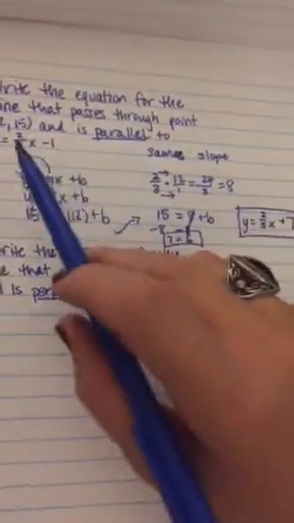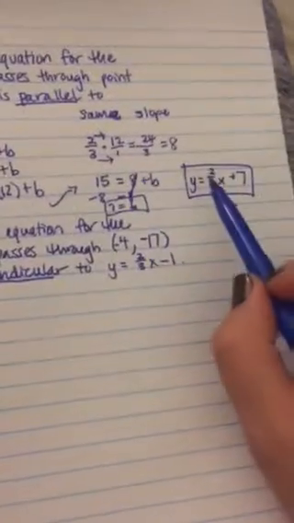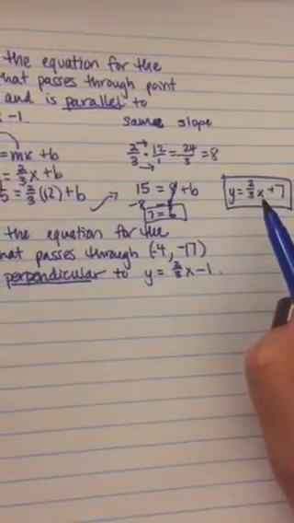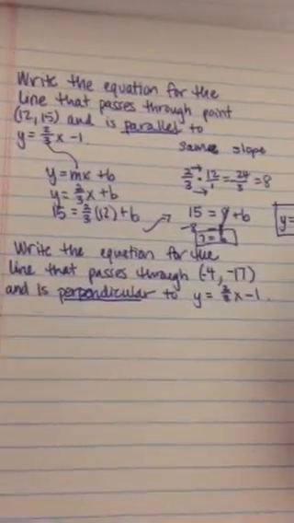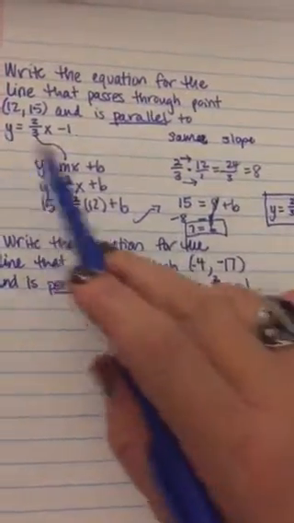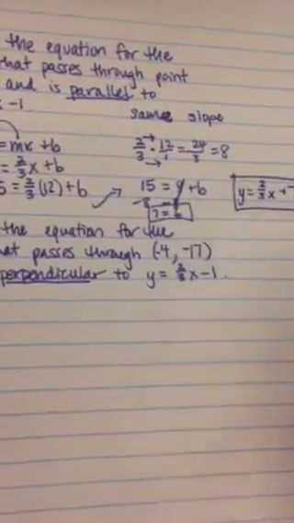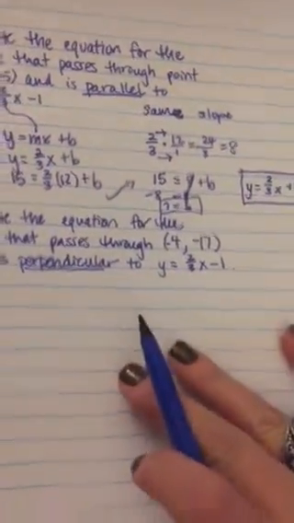All right, real fast, if we want to check our work, make sure that this point is on that line. Again, substitute 12 for x. 2/3 of 12 we said is 8. 8 plus 7 is 15. So it checks out. They have the same slope, so you know they're parallel.